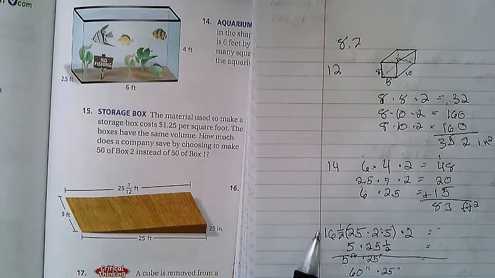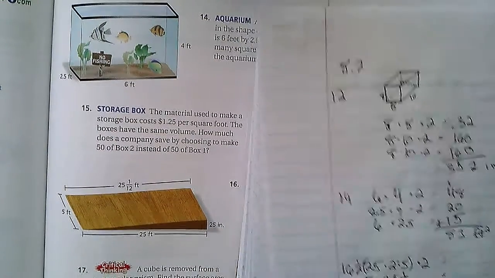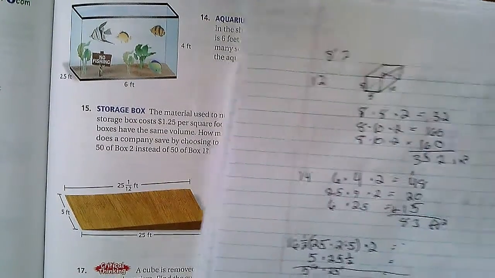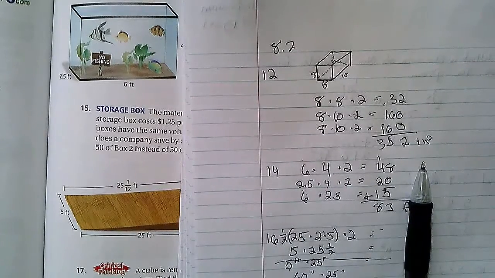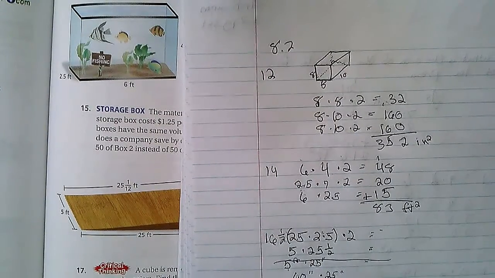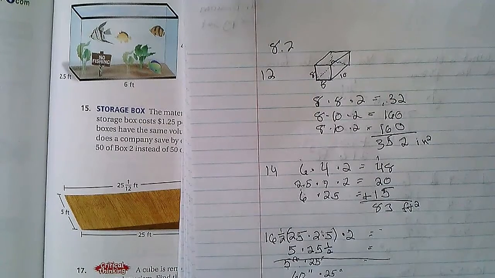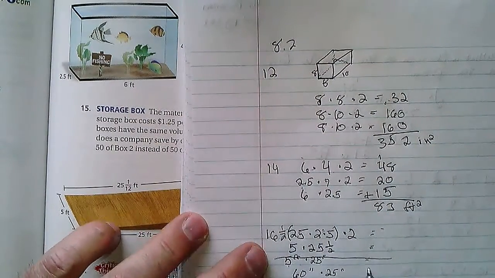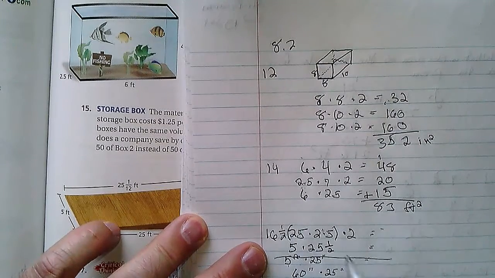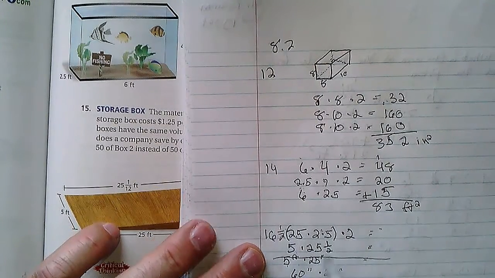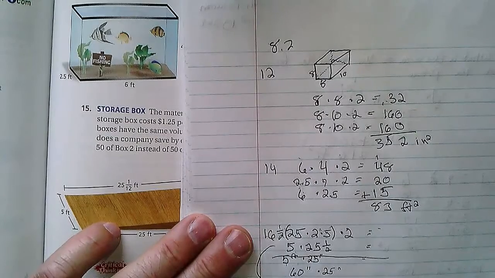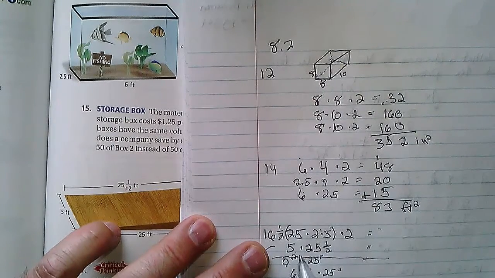So the same thing is going to happen here. So I've converted this to inches. I might do the whole thing in inches and then just divide by 144 in the end. You want to? Sure, let's do this in inches too.